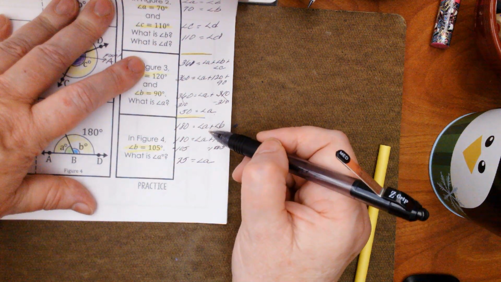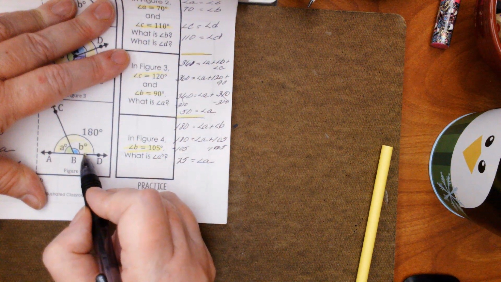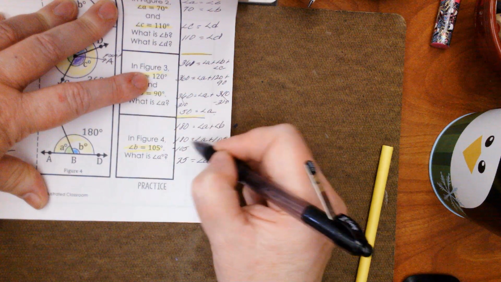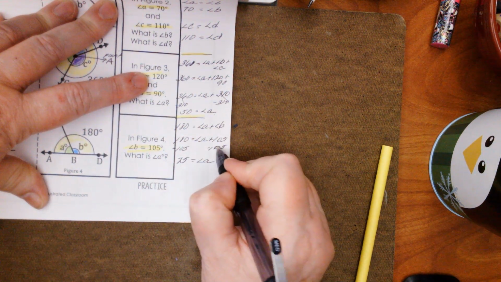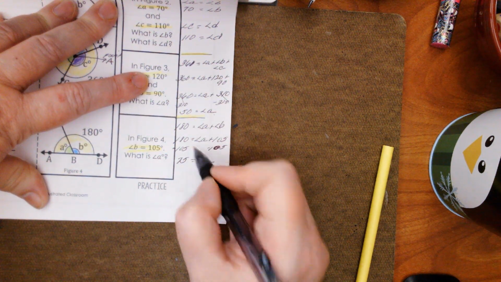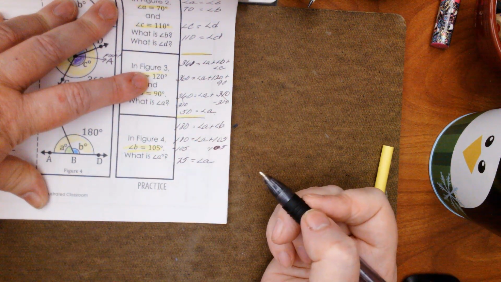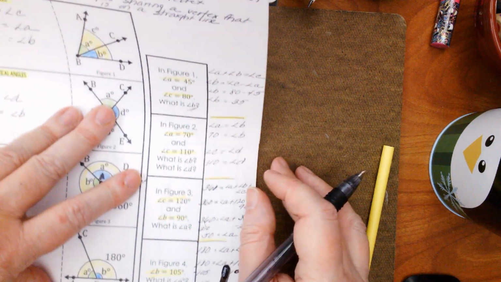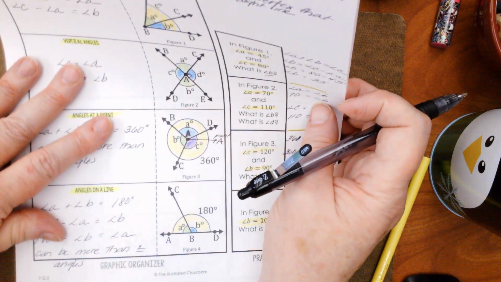Then the last one, we have 180. And we know what B is. It's 105. So angle A plus 105 equals 180. So we're going to subtract 105 from both sides. So 180 minus 105 is 75, so that's what angle A is. All right, remember, pause, go back, look at it, check your answers, and thanks for listening.